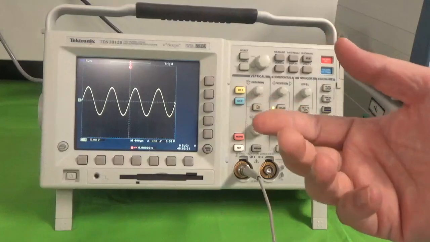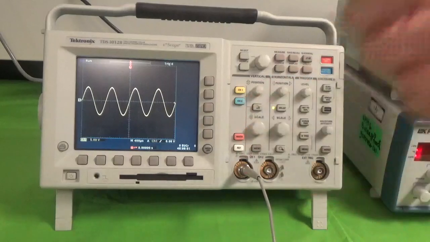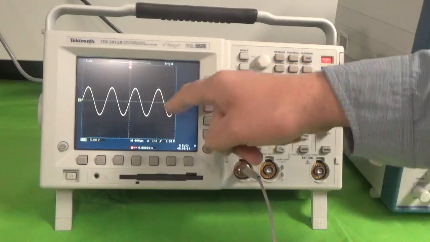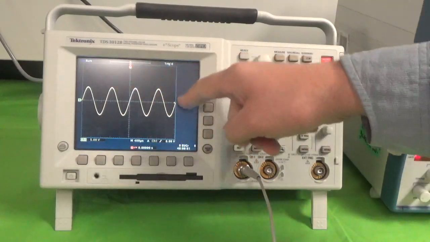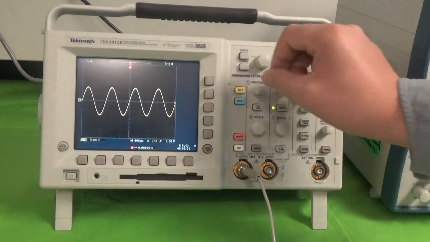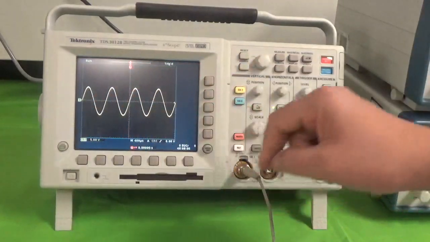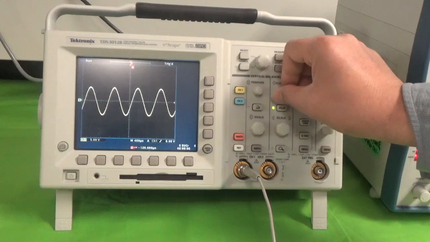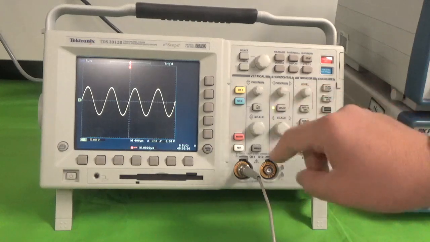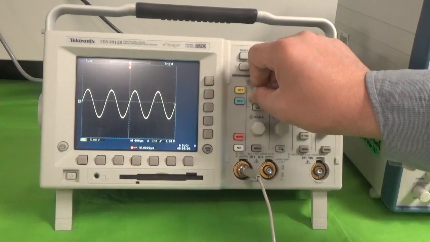As I mentioned, the function generator provides us with AC voltage, and the AC voltage continues alternating, going up and down, up and down. And also, guys, we can move this sine wave forward or backward using this knob right here. The other knob right here can move it up and down.